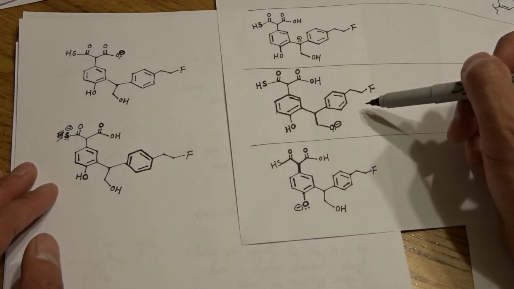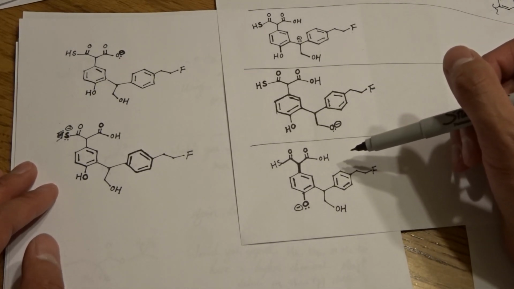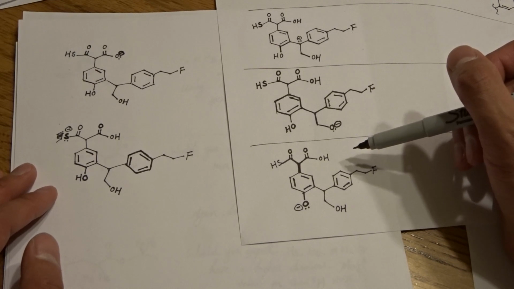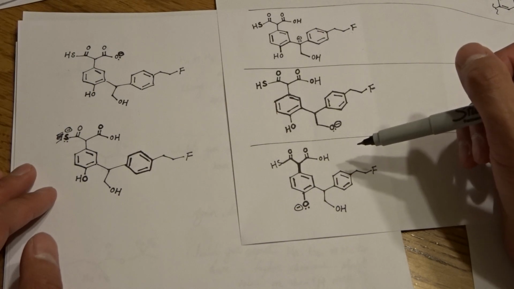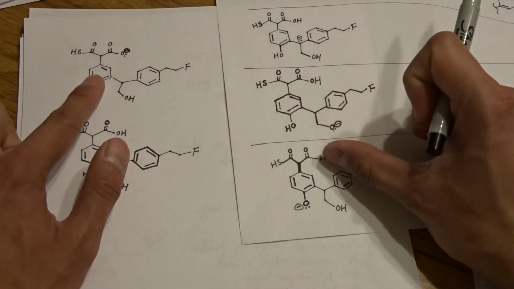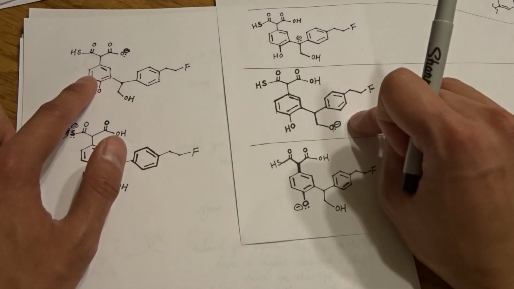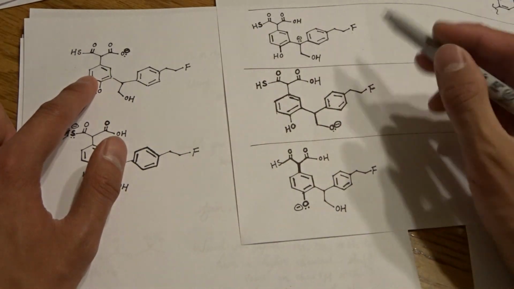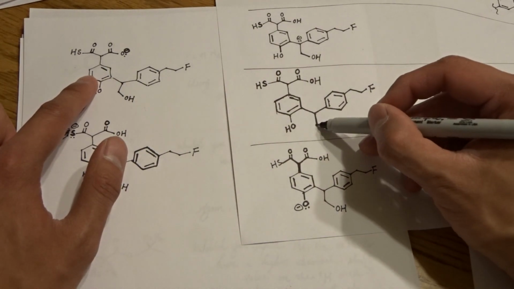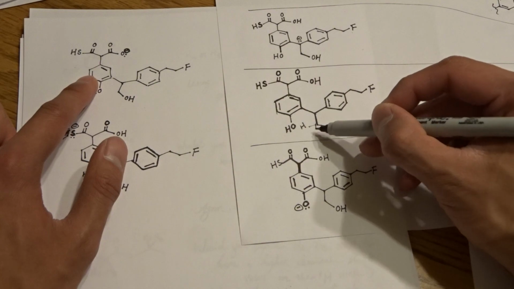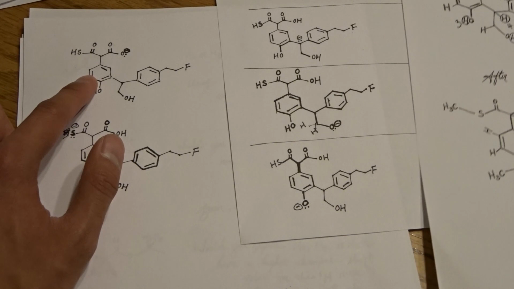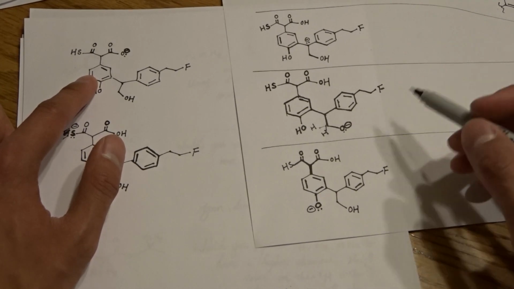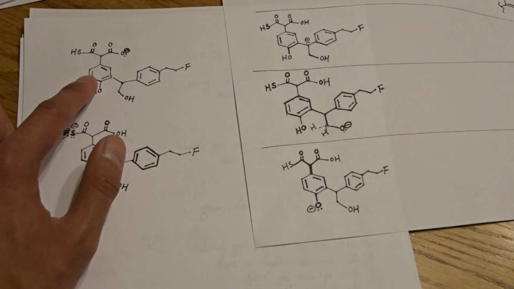Alright, so resonance. Which one or ones of these will be able to partake in some sort of a resonance stabilization? These two, right? So this one will not be able to resonate its negative charge away, okay? We have 2 hydrogens here already, so it cannot break the octet. Alright, so this will be less acidic.